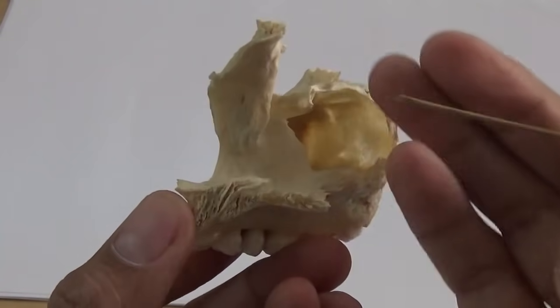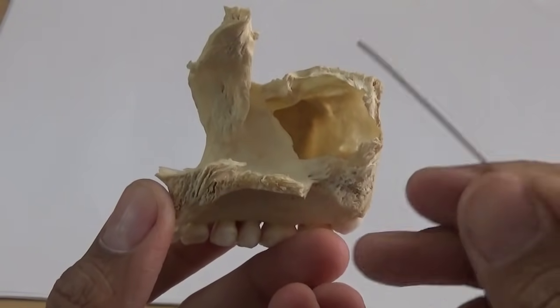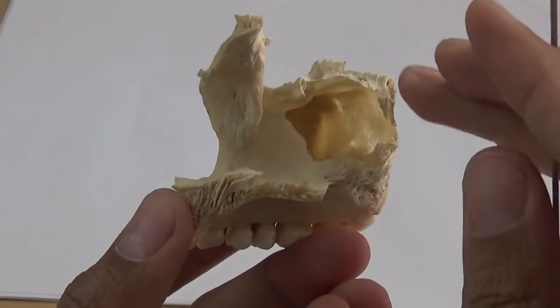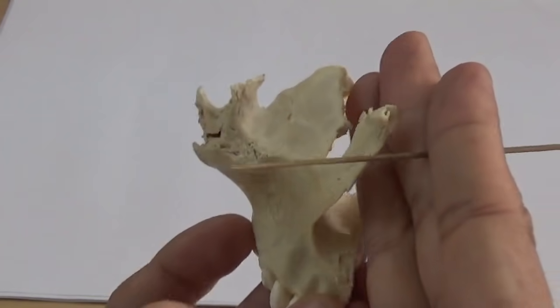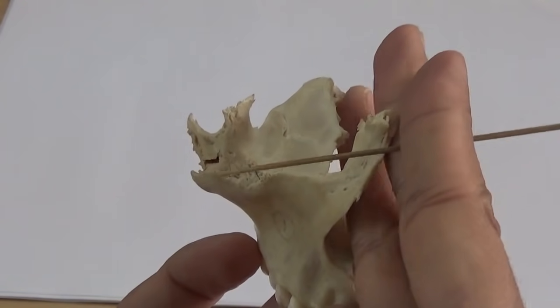Now next is the nasal surface, which is the fourth surface. Now it is said that the body is pyramidal in shape, so this nasal surface is forming the base of the pyramid.